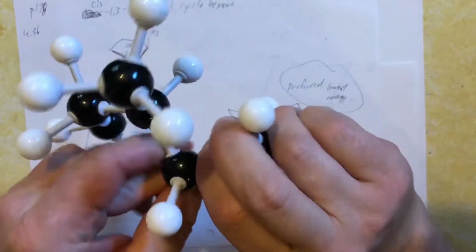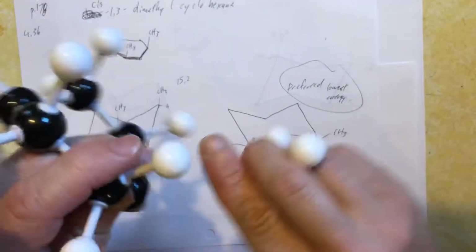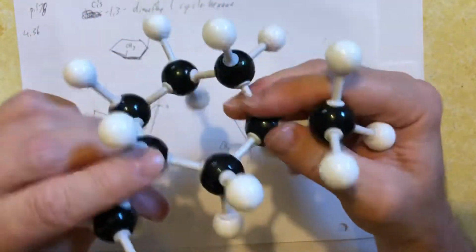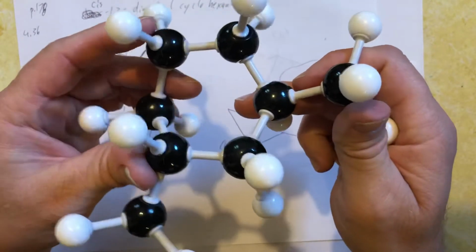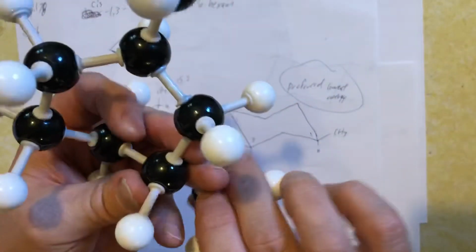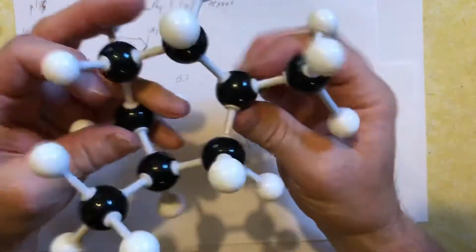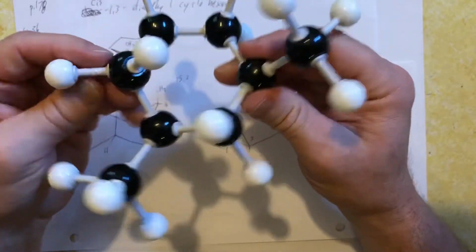So what I had before was, let's see, this one, where I was either trans, here are my methyl groups, trans, I think, yeah, or cis. So what I had before was this. And the one that's most preferred is, let's see, there's my chair.